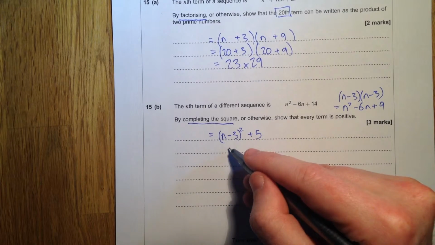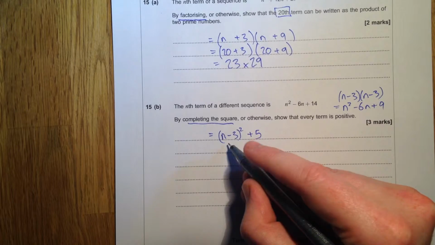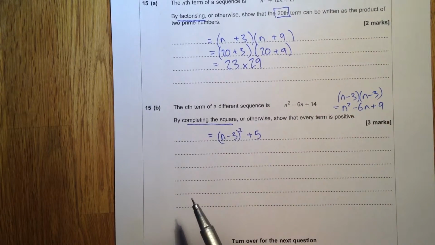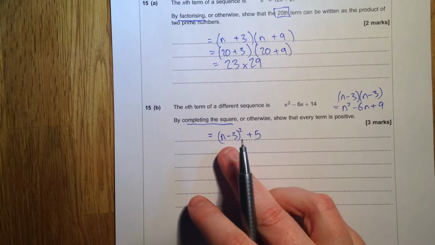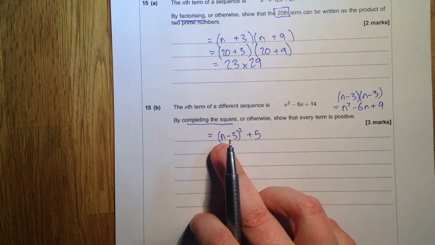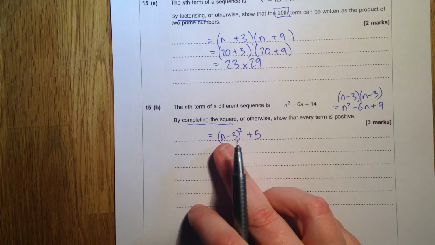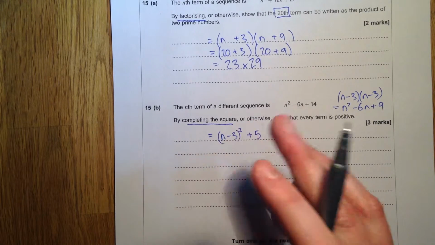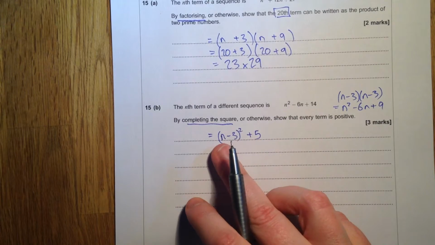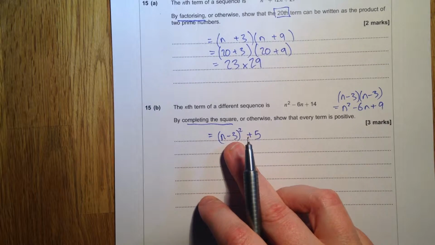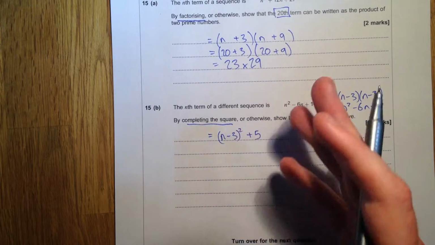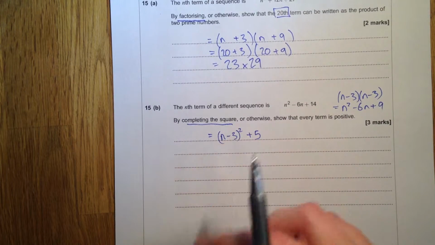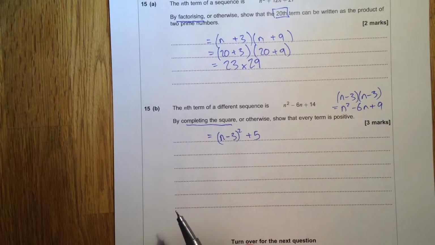So show that every term of this is positive. Right, well, think about what values this could be if you can't understand this straight away. Let's try some values. If n was 0, then 0 take away 3 would be negative 3. Negative 3 squared would be 9. If that was 1, 1 take away 3 would be negative 2. Negative 2 squared would be 4. If that was 2, this would be negative 1. Negative 1 squared is 1.